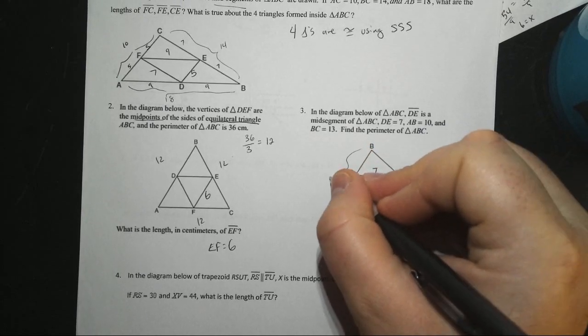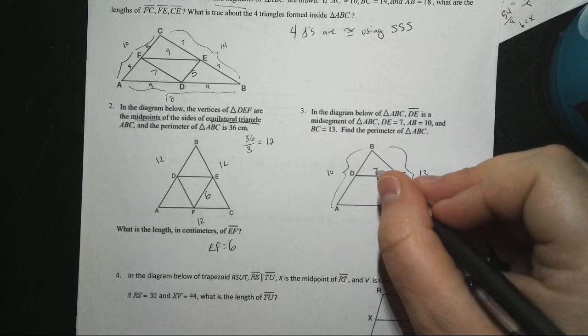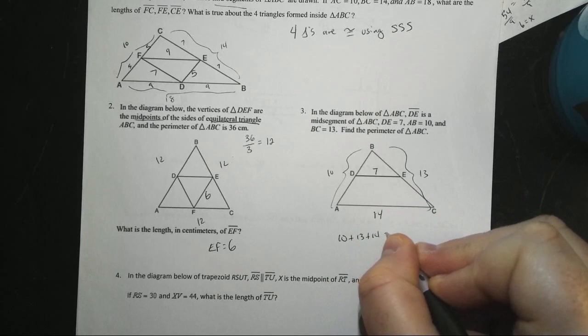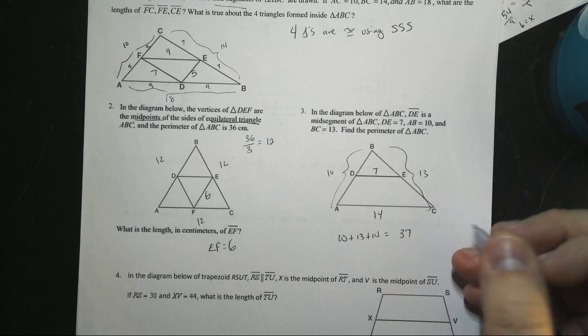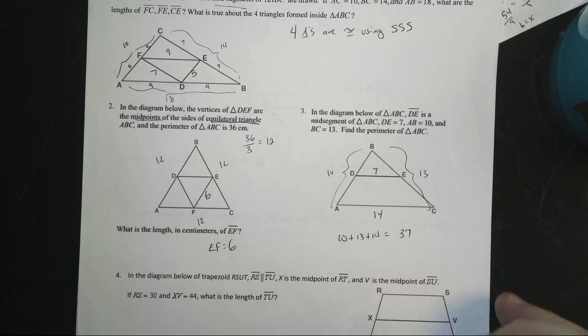Number 3 right next door, it says DE is 7. The length here, AB, is 10. BC is 13. They want the perimeter. Remember, this is just doubled, so it's just 10 plus 13 plus 14, which is 37. 37, good job, Al.